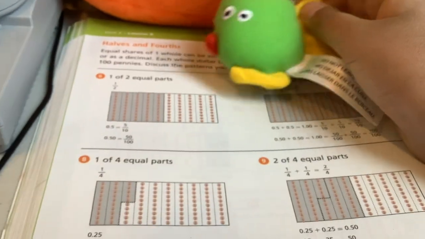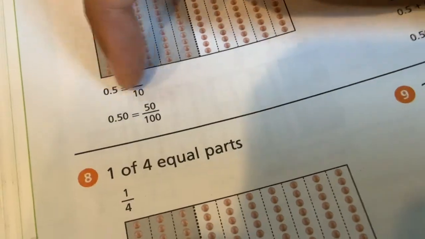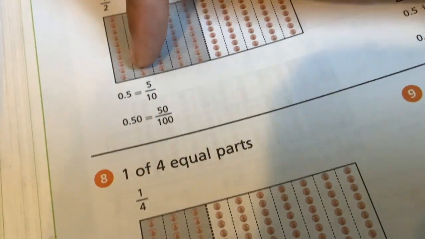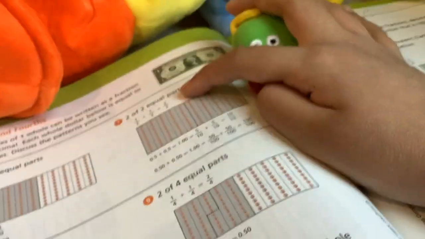Let's turn over to the next page for a second. Do you notice something here? 1 of 2 equal parts. 1/2. That says 5 dimes and 50 pennies. 5/10, 50 hundredths. Ooh. 2 of 2 equal parts. 1 of 4 equal parts.